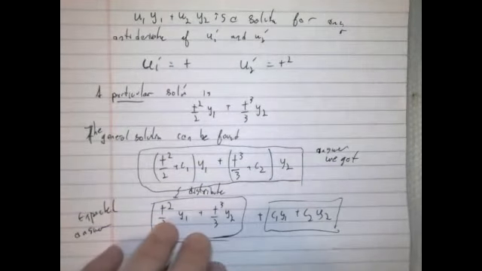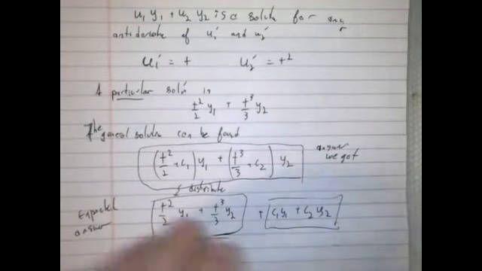Is this 3.6 or 3.7? The one with the harmonic oscillators. I can look it up in just a second. It's 3.7. 3.7, okay.